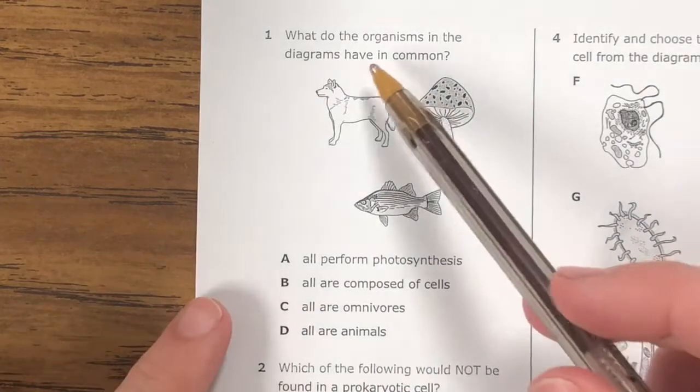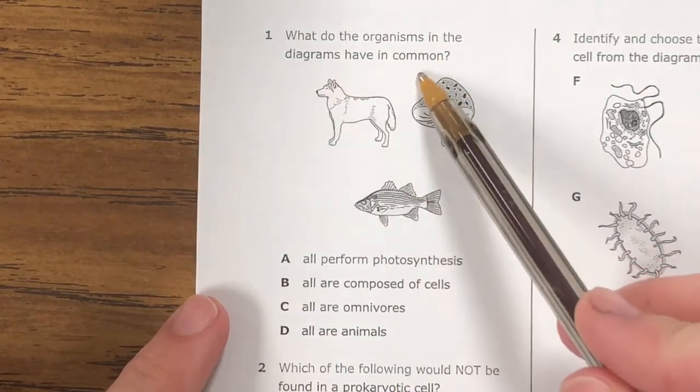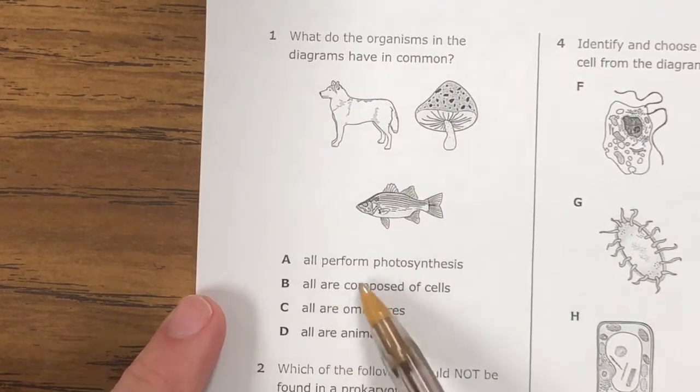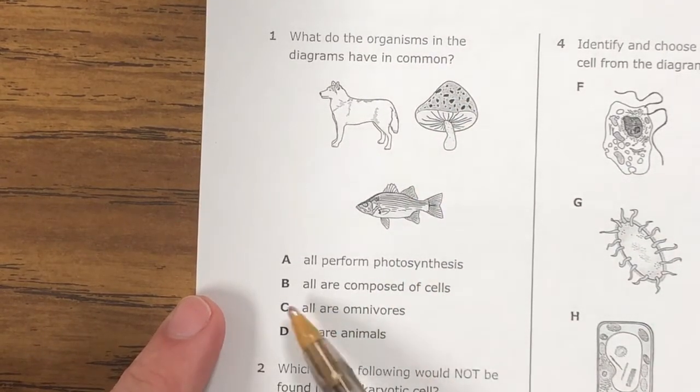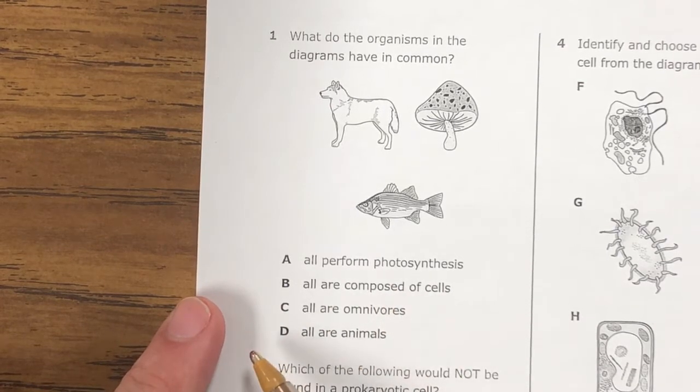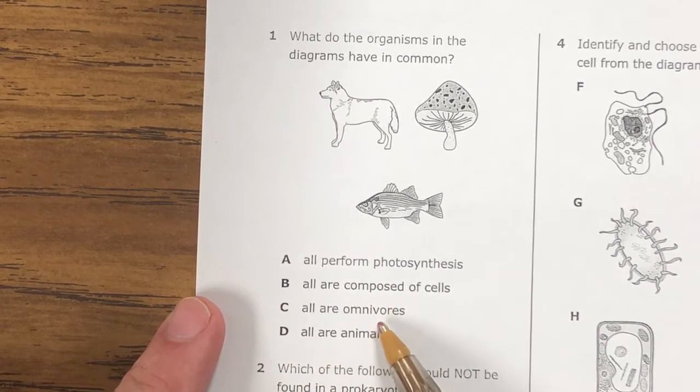Okay, number one, what do the organisms in the diagram have in common? So you need to look at these three pictures. A, they all perform photosynthesis. B, they're all composed of cells. C, they are all omnivores. Or D, all are animals.